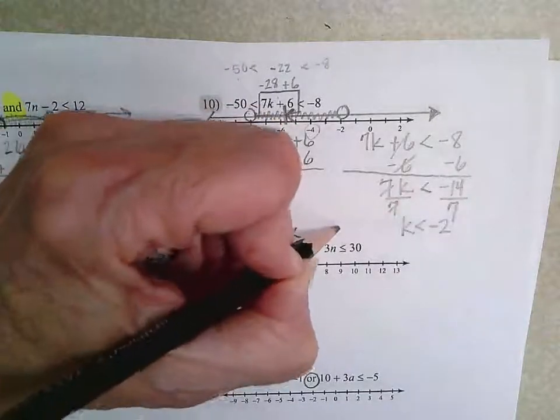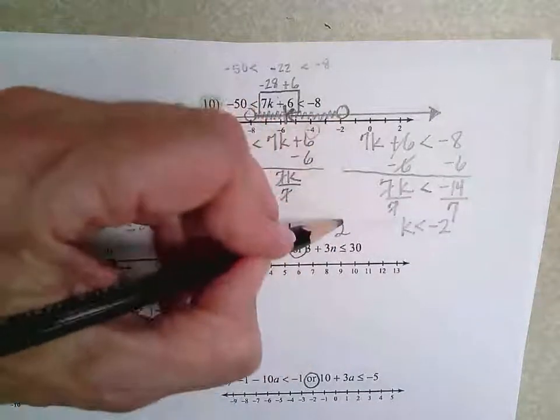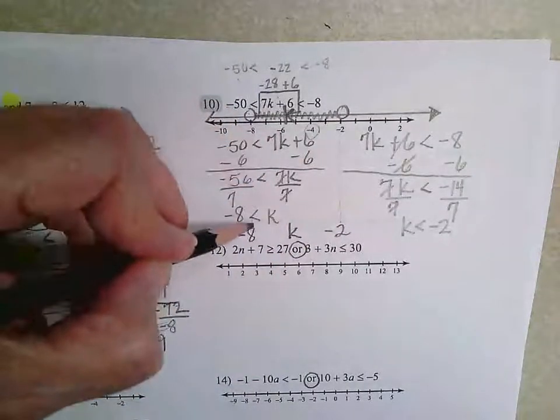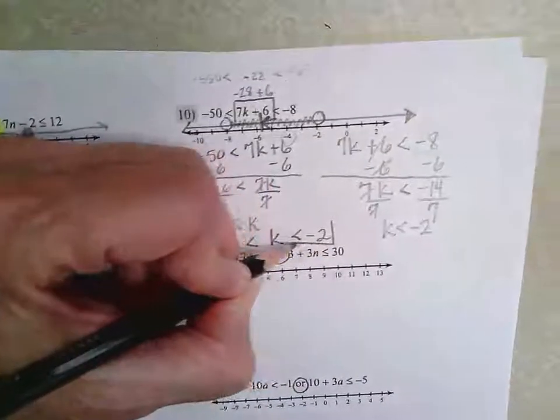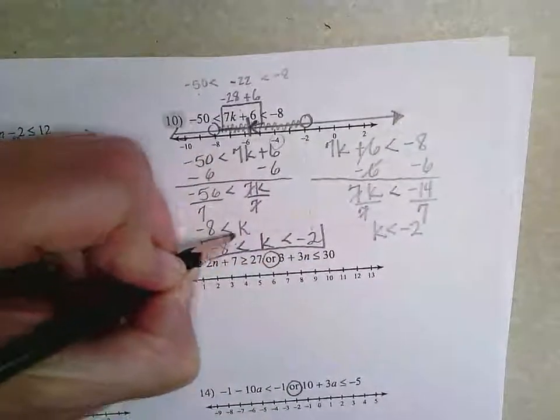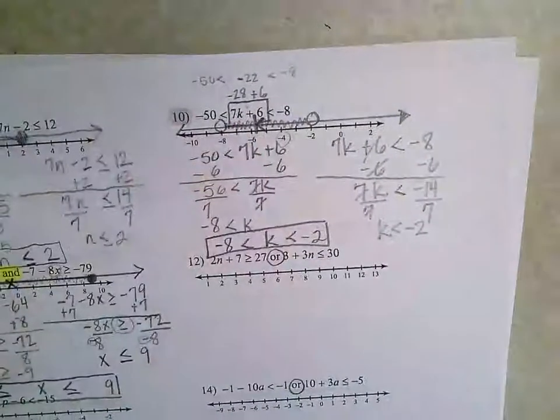And I'm bringing down my circle numbers that are associated with my circle, and I'm putting in my inequalities.